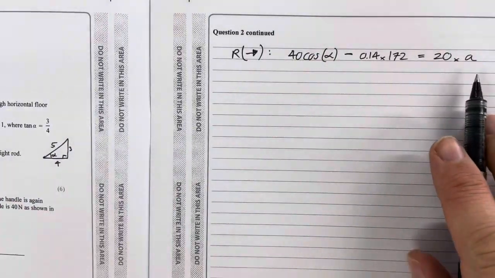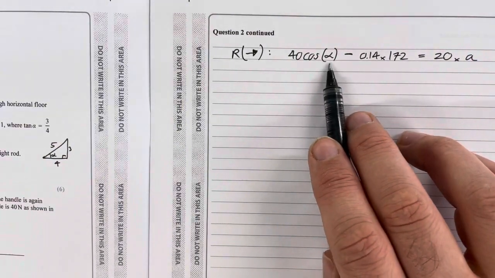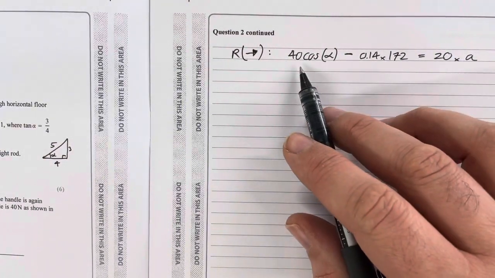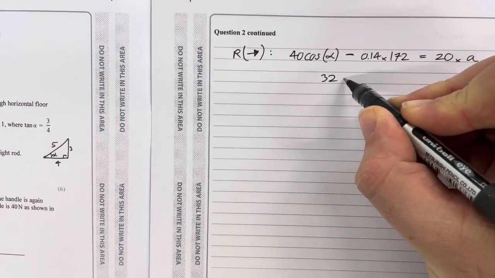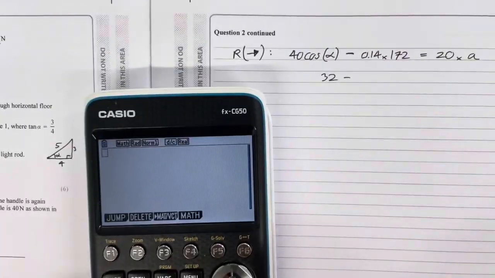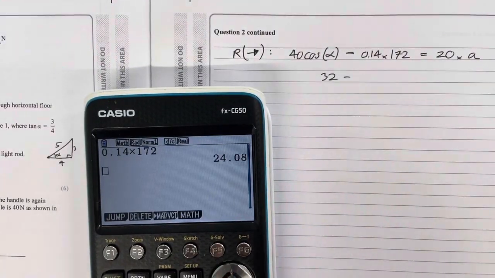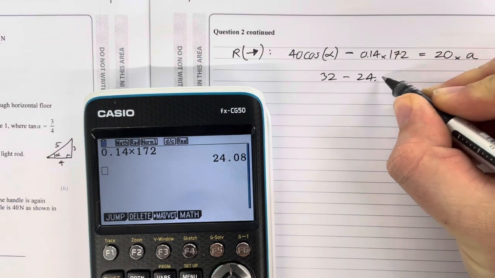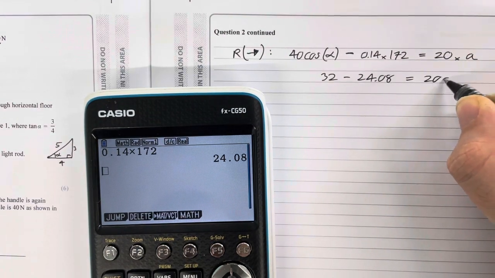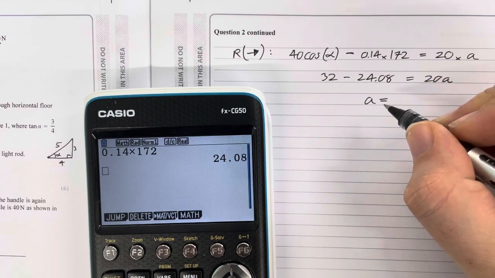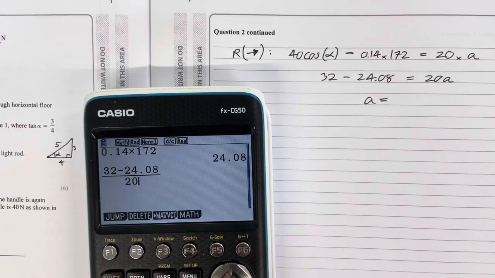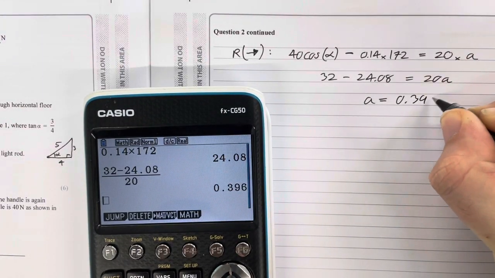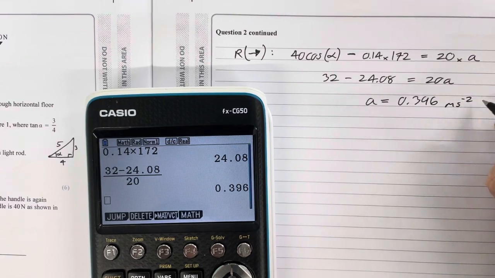So this is now just a linear equation in a, because we know that cos alpha is 4/5, in the same way we knew that sine alpha was 3/5. So 40 times 4/5 is 32. 0.14 times 172 is 24.08. And that needs to equal 20a. So we're going to have 32 subtract 24.08 all over 20 gives us 0.396 meters per second per second.